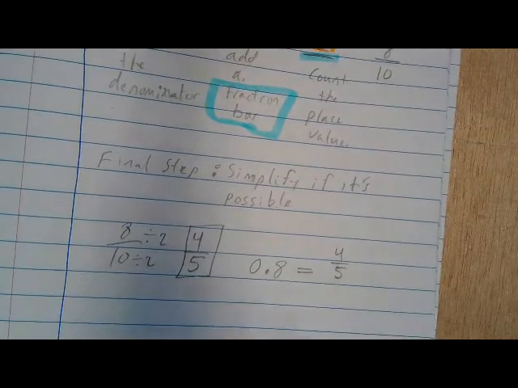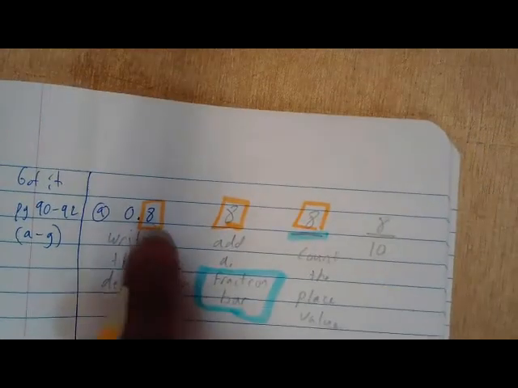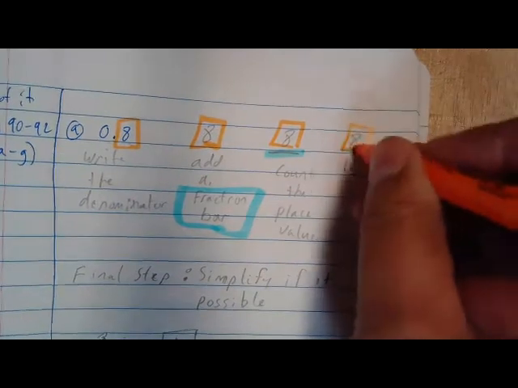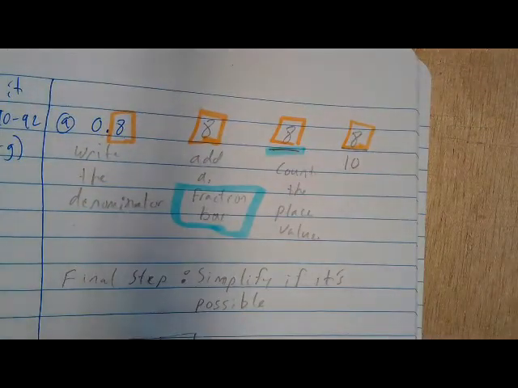All right. Now, I realized I took a lot of steps. I kept adding, do this, do this, do this. Eventually, you will get the hang of it, and it won't be such an issue. Let me highlight this so you know it's still there. I'm going to do one more.